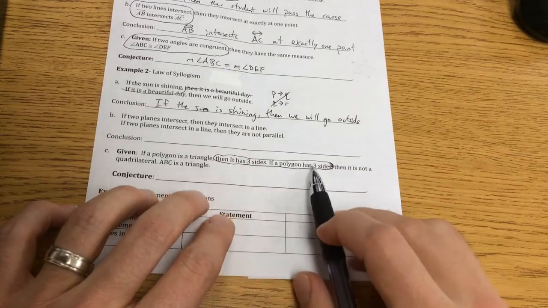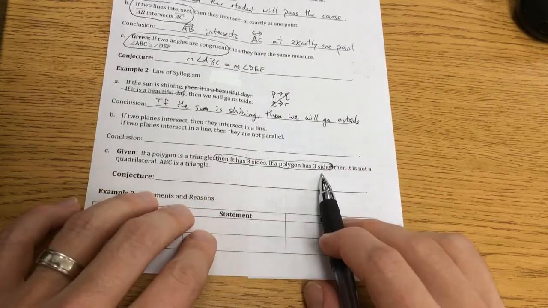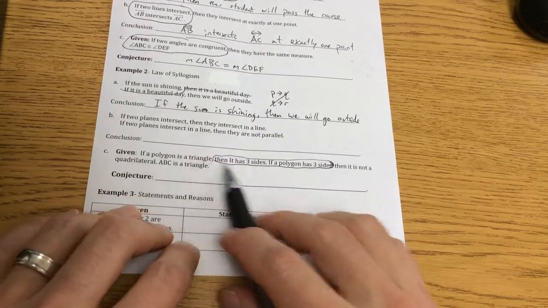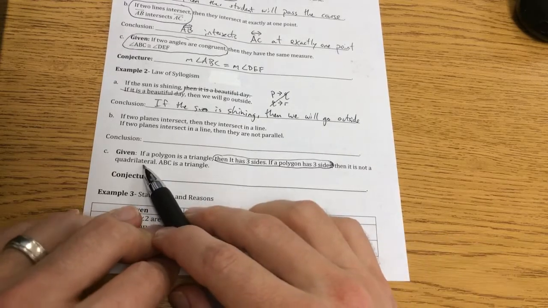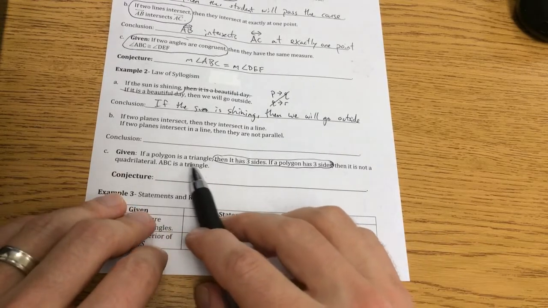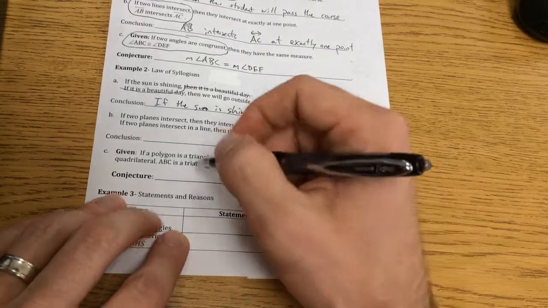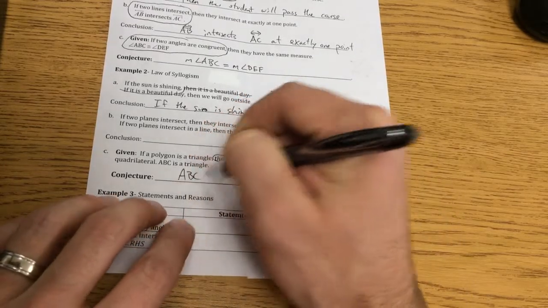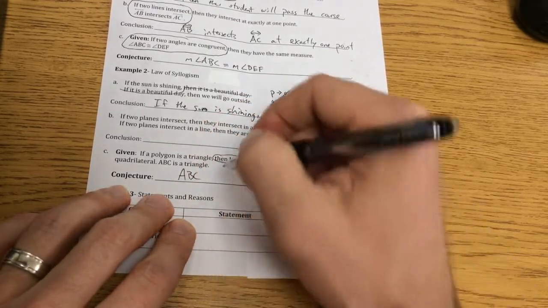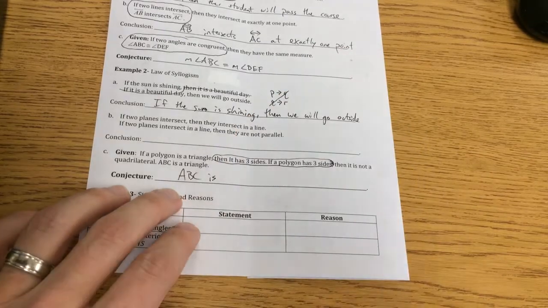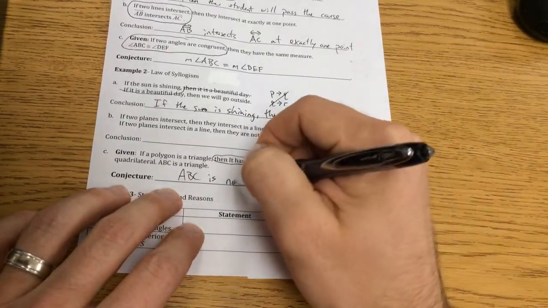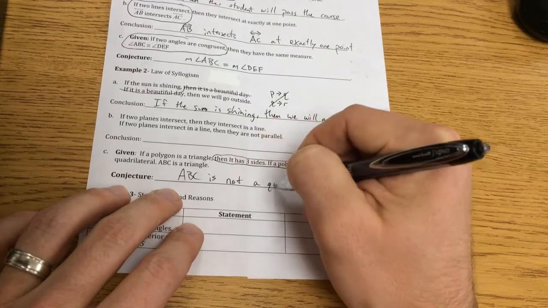The conclusion of one becomes the hypothesis of the second. We can cut that out and say that if a polygon is a triangle, then it is not a quadrilateral. Of course, that makes sense. But with this next statement, it says ABC is a triangle, so therefore I can conclude that ABC is not a quadrilateral.